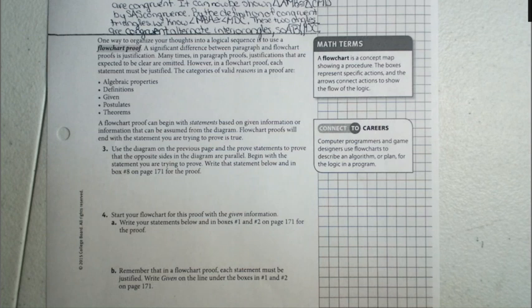A flowchart proof can begin with statements based on given information or information that can be assumed from the diagram. Flowchart proofs will end with the statement you are trying to prove is true.